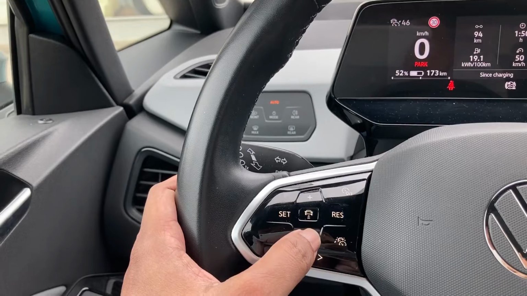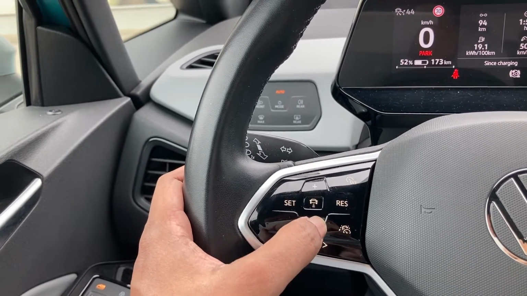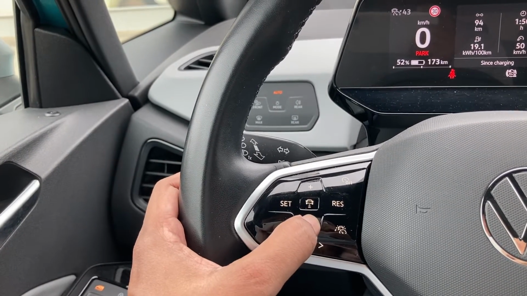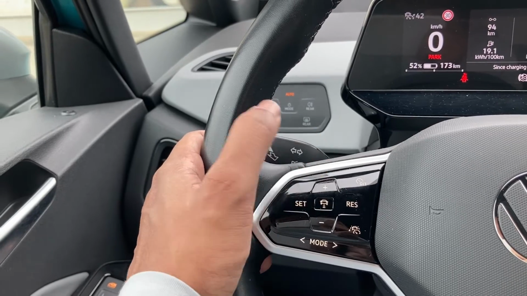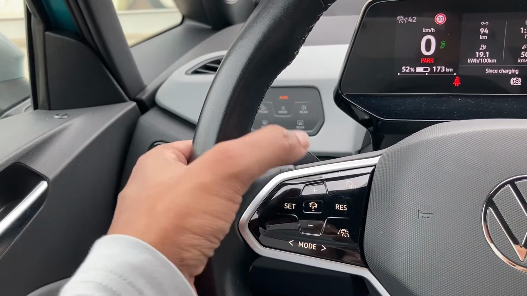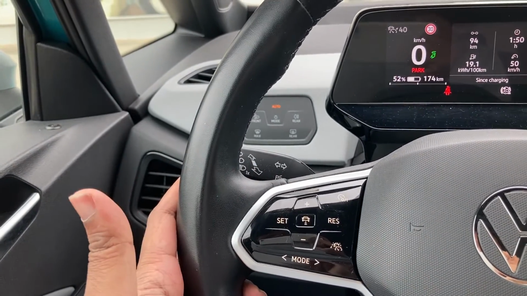And of course, if you want to decrease it, you just press the minus once, you decrease it. Same way, if you want to decrease it by 10 kilometers, then you just slide it.